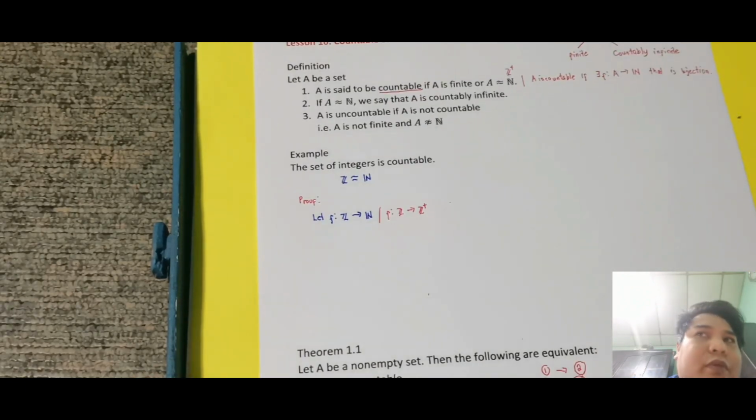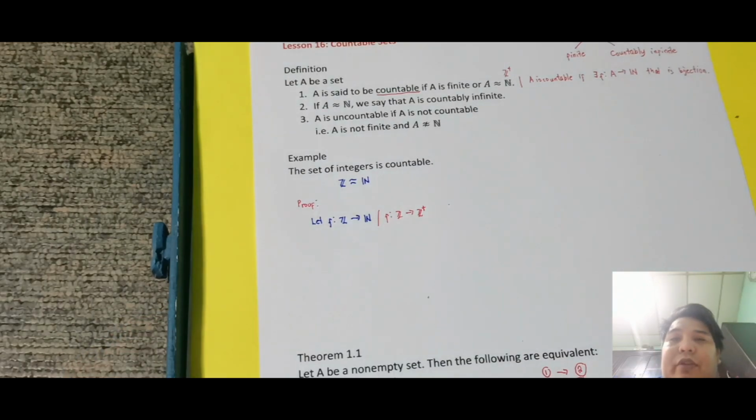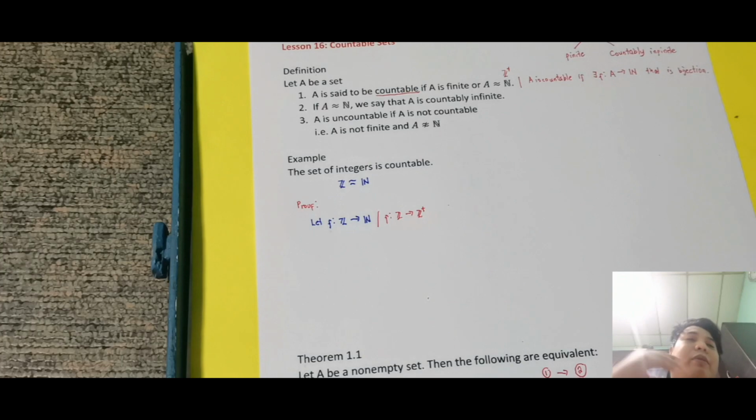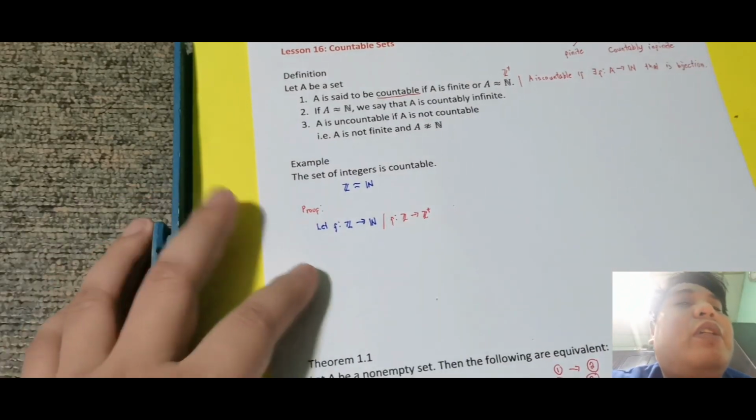Kumbaga parang copy lang, although parehas si Z plus saka si N, pero in terms of pagkaka-discover ng mga number, mas nauna talaga si natural number. So ito lang yung ginagamit ko. Ang goal ko, humanap ng function mapping from Z going to natural number. Yung mga domain ko, integers, nandiyan yung negative 4, negative 3, 0, tas positive. Ang goal niya, humanap ng function na pag sinubstitute ko, nagiging positive natural number lang, or positive integers lang. Ganun yung gagawin natin.